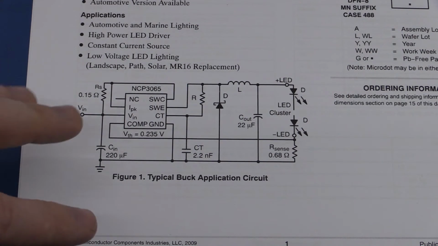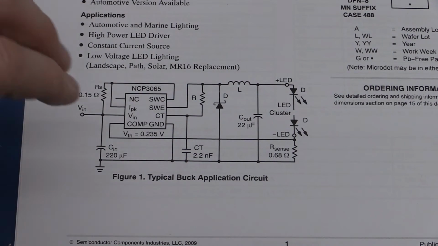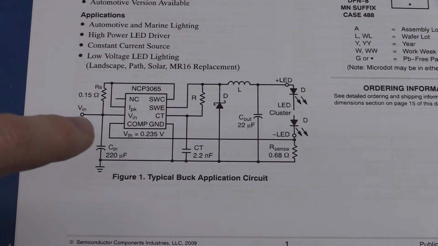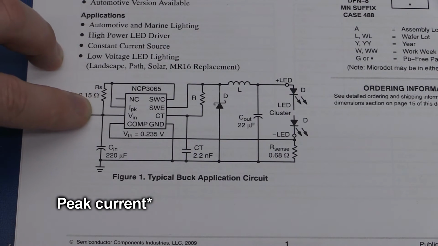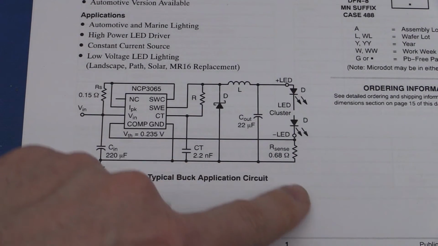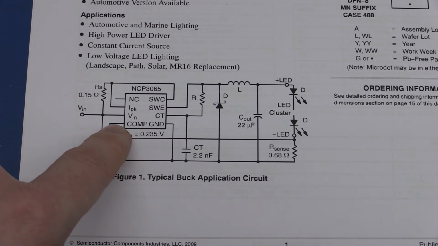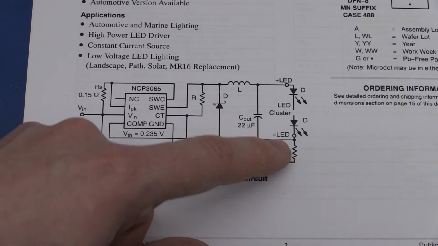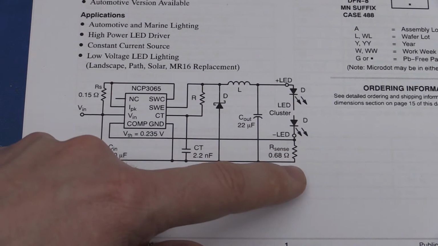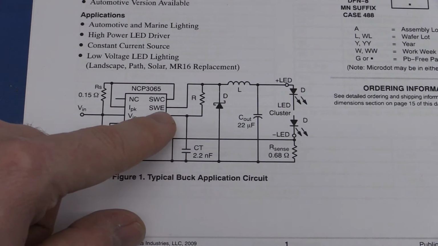I don't think we should go into details with all the components, because if you buy a different chip it will vary, but it has some components to set the frequency, and it has the pulse by pulse current limit set by this resistor here. The average current is this resistor down here. This node here is where it expects to see the 235 millivolts. So you calculate your current by 235 millivolts across whatever resistor you put here. Apart from that, it's a standard buck regulator.